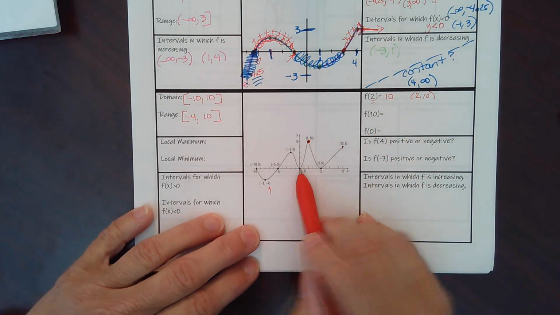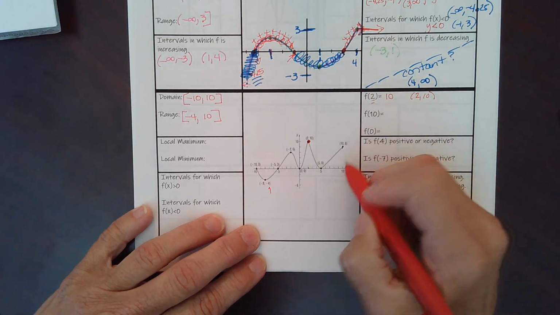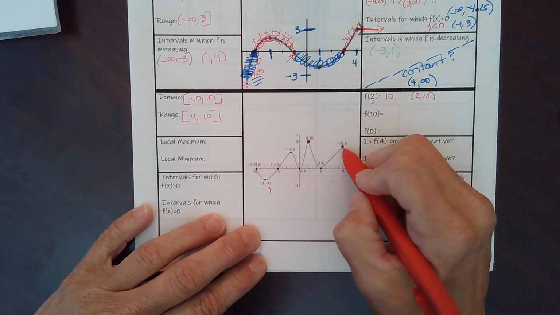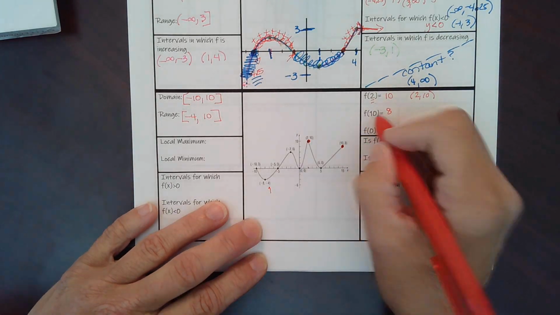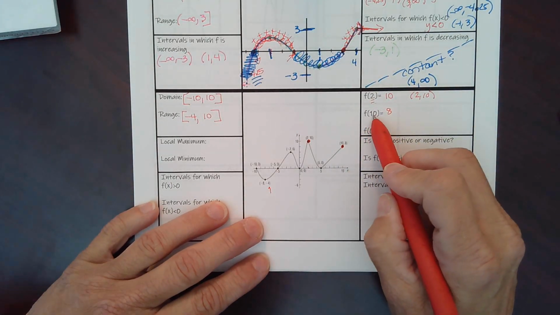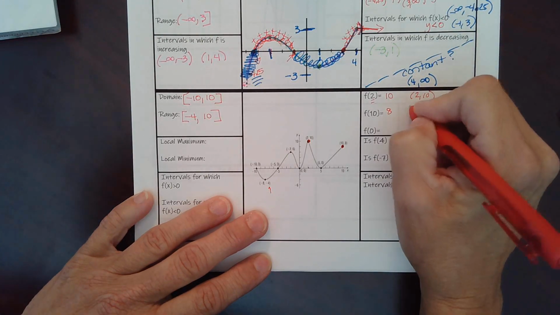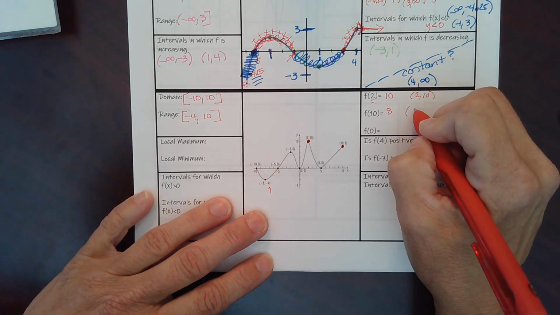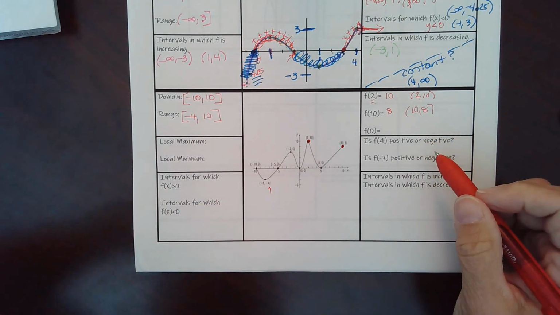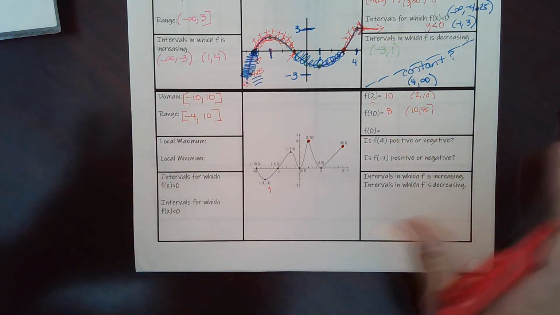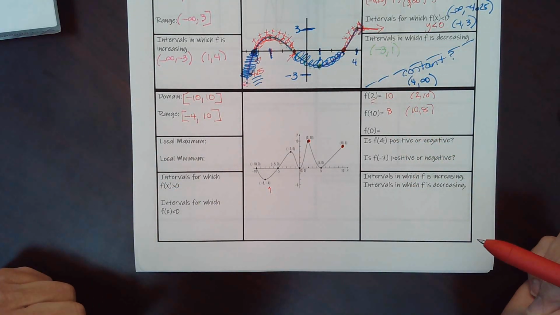Well, from the graph, go to the point on the graph where x is 10, which is right there. And that y value is 8. So the function, when x is 10, your y value is 8. As an ordered pair, I can write that as (10, 8). And it's not necessary, I'm just trying to remind you how everything works together.